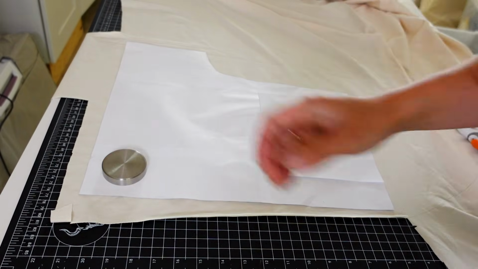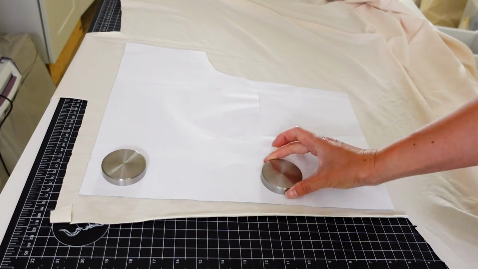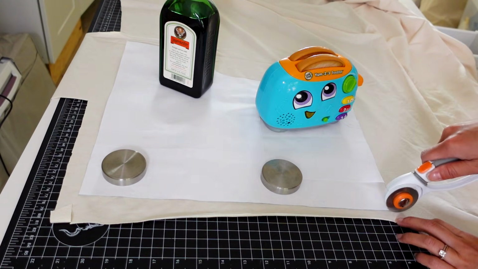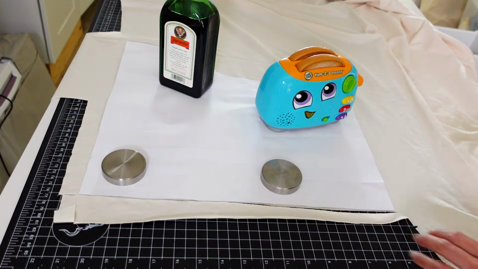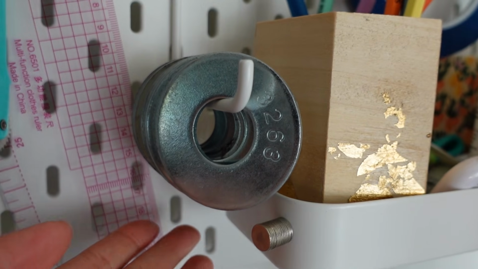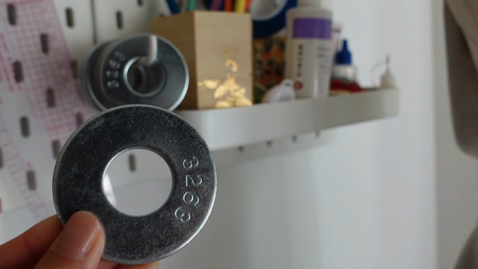There are a few ways that you can secure your pattern down before you start cutting. I like to use pattern weights, so I have some pretty heavy metal ones. You could use basically anything around your house that's heavy. Sometimes I use cans or liquor bottles or kids' toys, whatever's around me. I also really like washers, which you can buy at Home Depot or a hardware store. They're nice and flat and also heavy, so they won't get in your way when you're cutting around them.